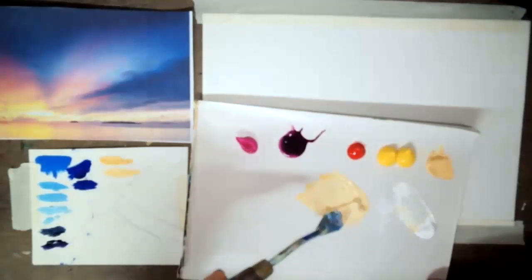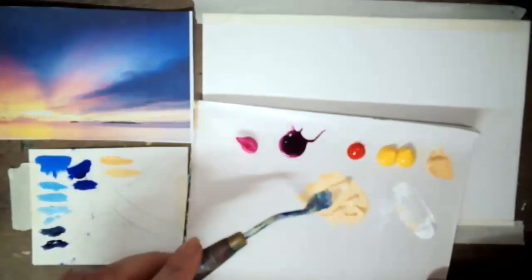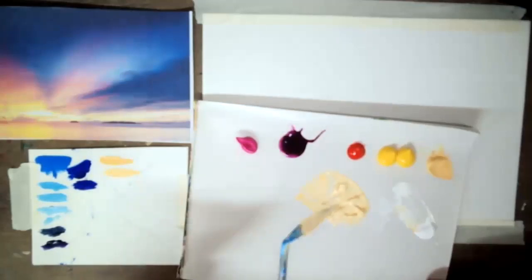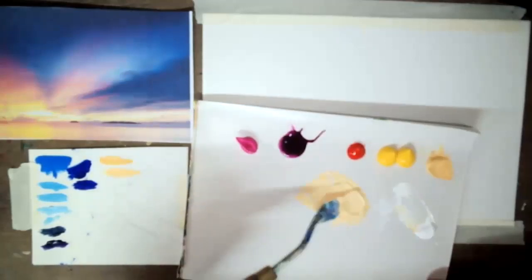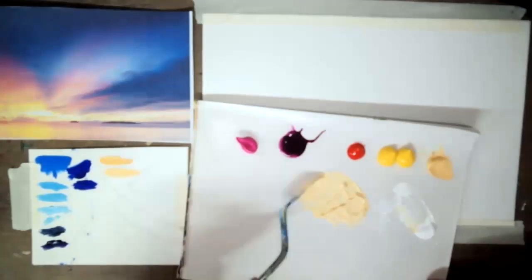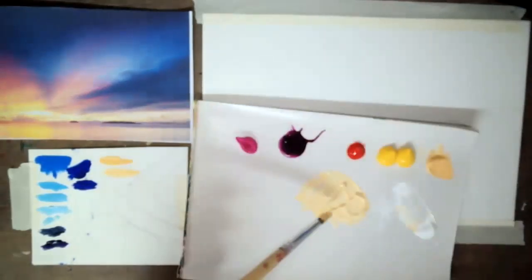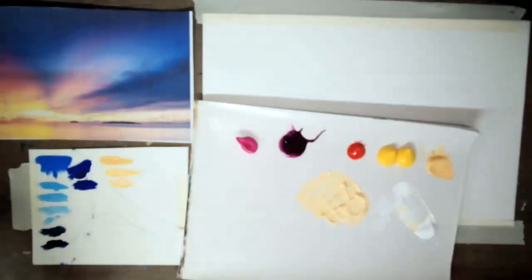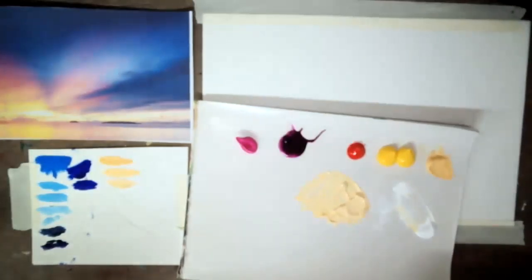Quite often to make a stone colour, you can put white and ochre together and then just put a tiny bit of ultramarine brown. Right, so I think I'm happy with that colour. Quite like that. Yeah, it's whether you like it as well.